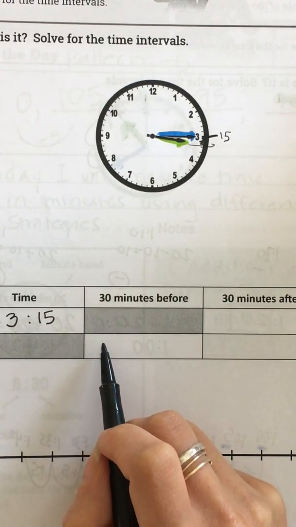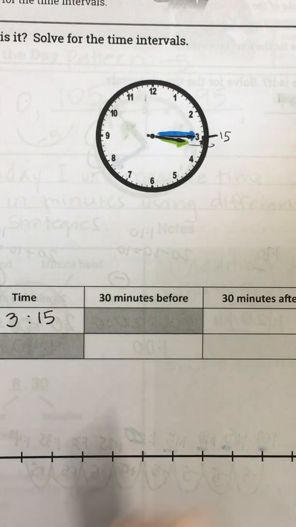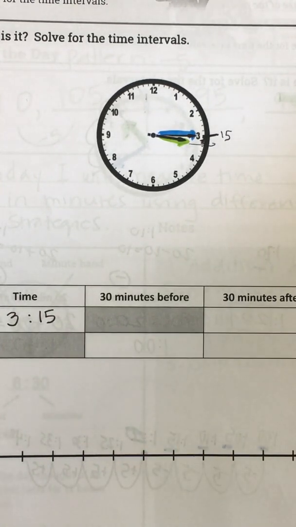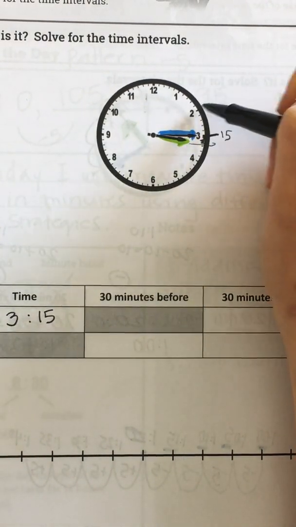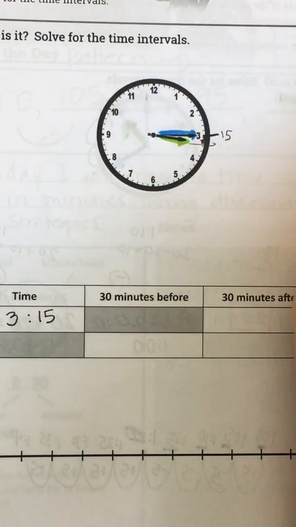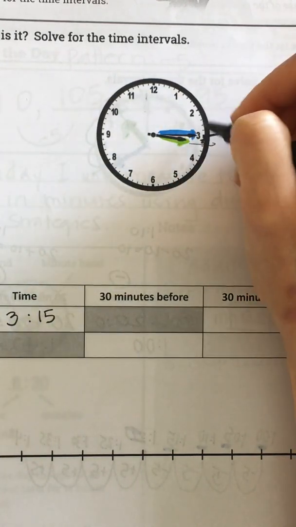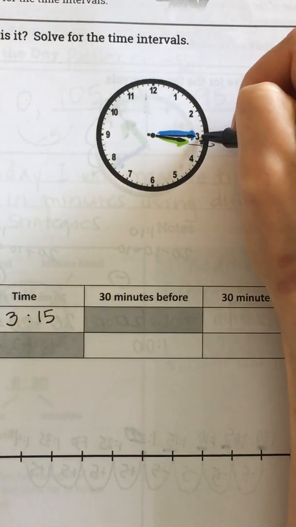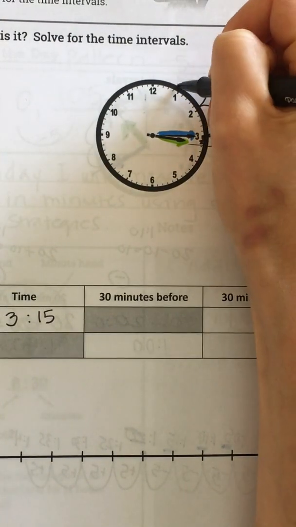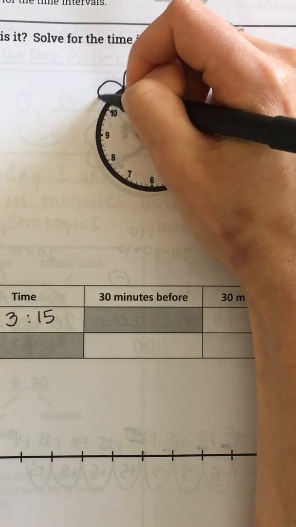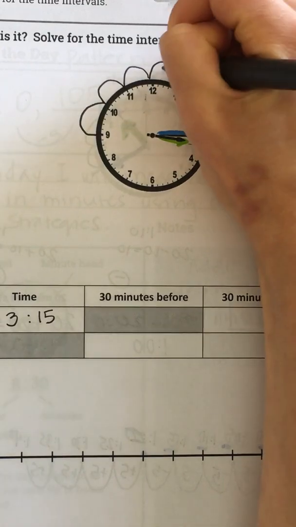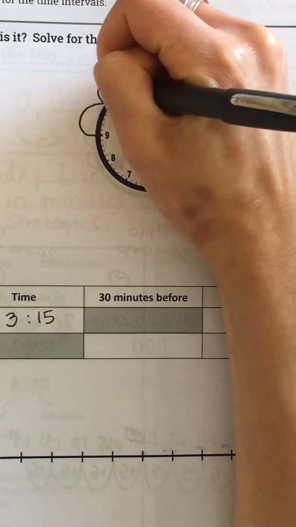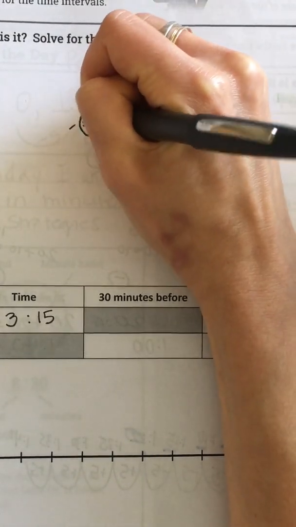Okay, so first it wants to know 30 minutes before 3:15. This time what I'm going to do, because this is a little tricky, is count backwards by 5s. I'm just going to count my intervals. Interval is my equal distance, by 5s until I get to 30 minutes. So I'm going to go 5, 10, 15, 20, 25, 30. Minus 5, minus 10, minus 15, minus 20, minus 25, minus 30.